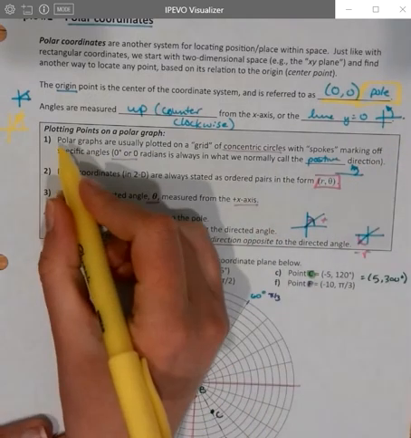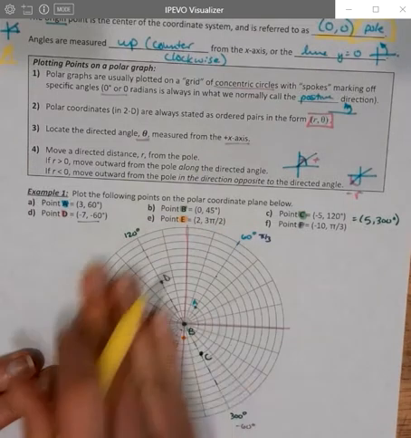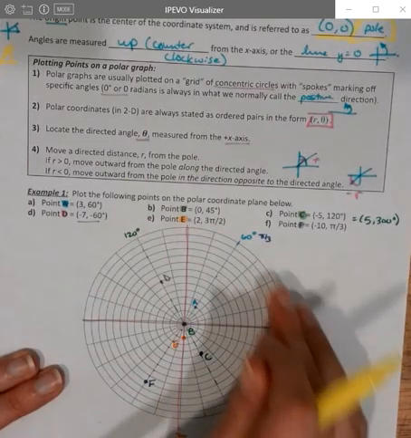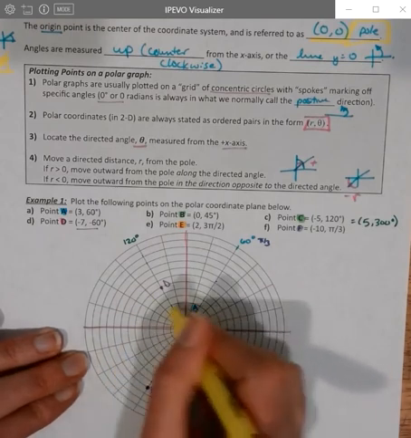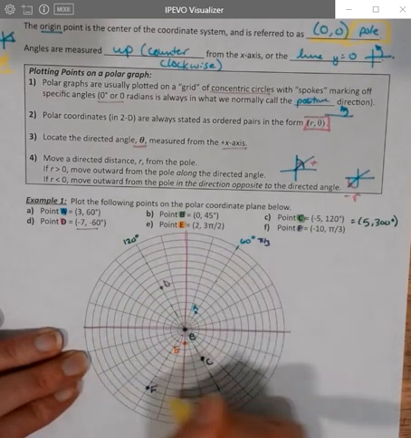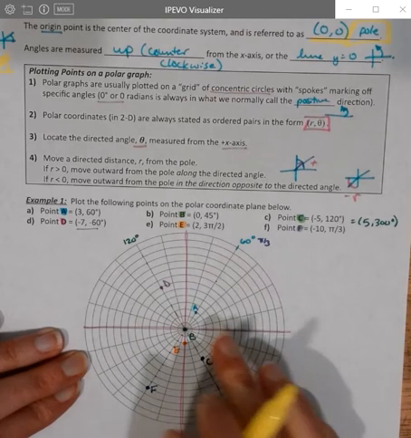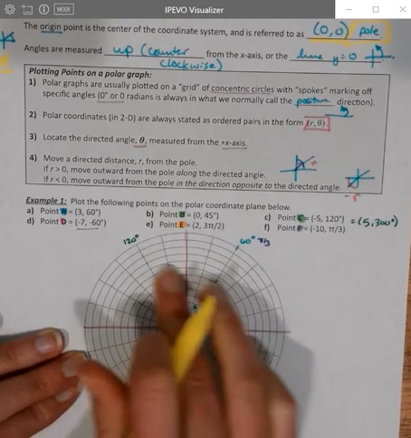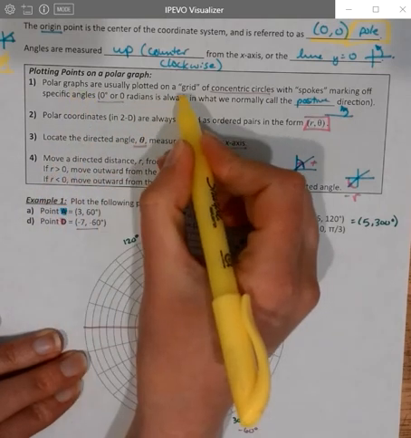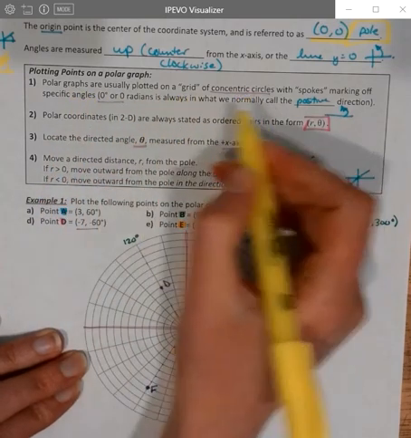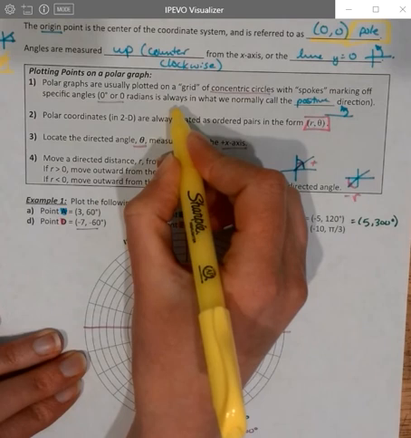Now, plotting points on a polar graph. So this is what a polar grid might look like. We can talk about all these points in a moment. But a polar grid is usually a bunch of concentric circles that have various r values and angles. And we can even label a few of these angles going around just to figure out what they are. But our polar graphs have that grid of concentric circles instead of a grid of boxes like rectangular coordinates.